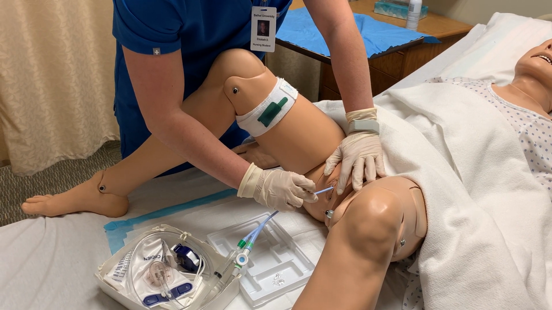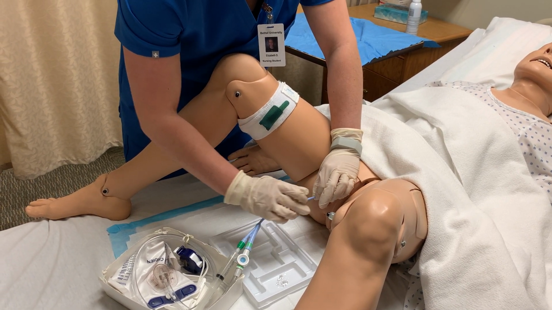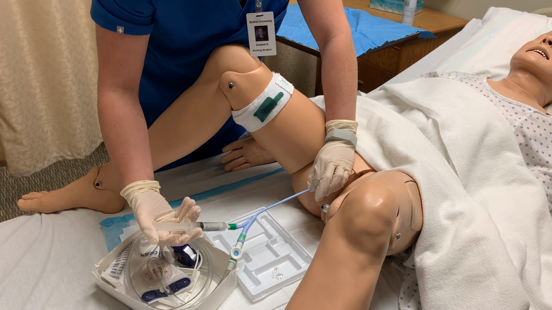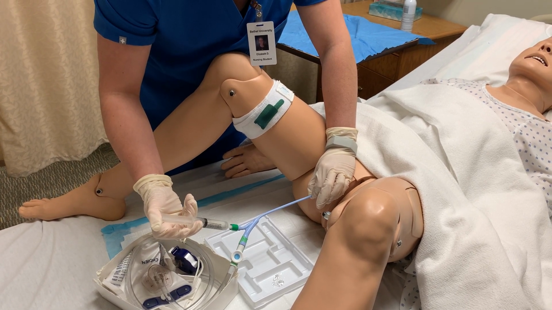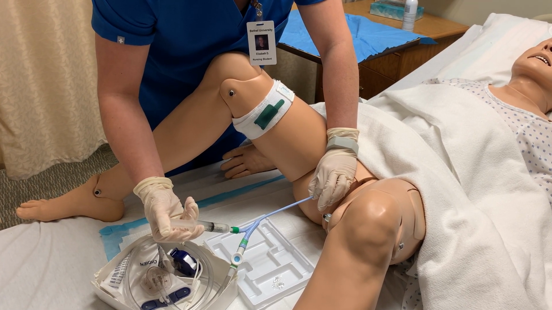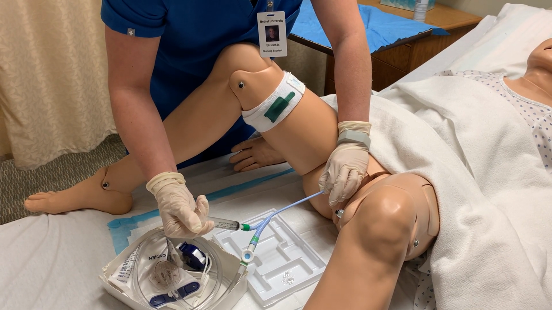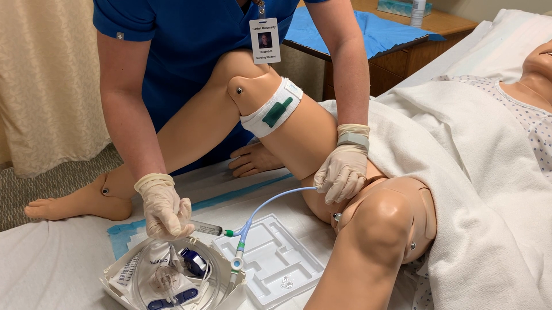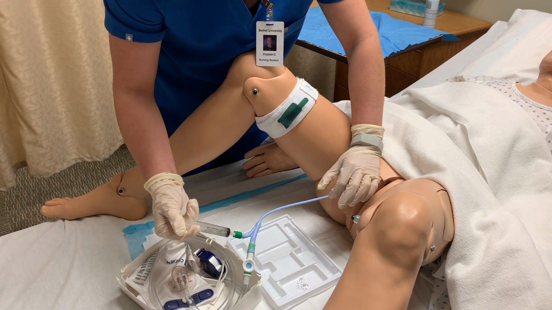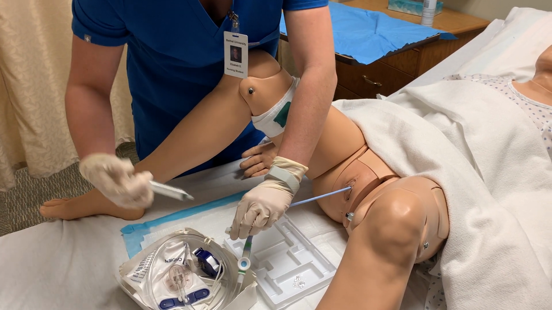Okay, now I'm going to brace my hand and hang on to the tubing here. I'm going to go ahead and give that a slight pull. Okay. And I feel resistance, so I'm going to disconnect.